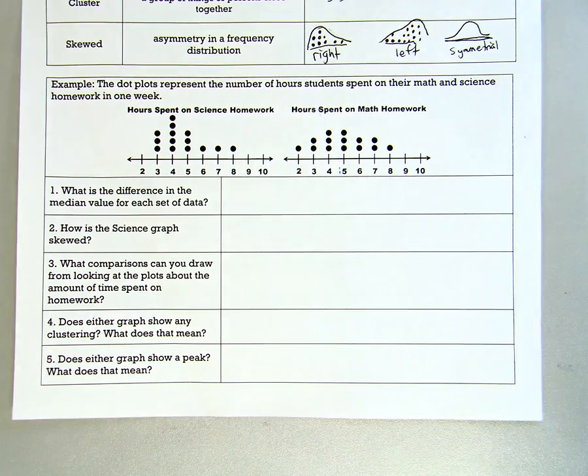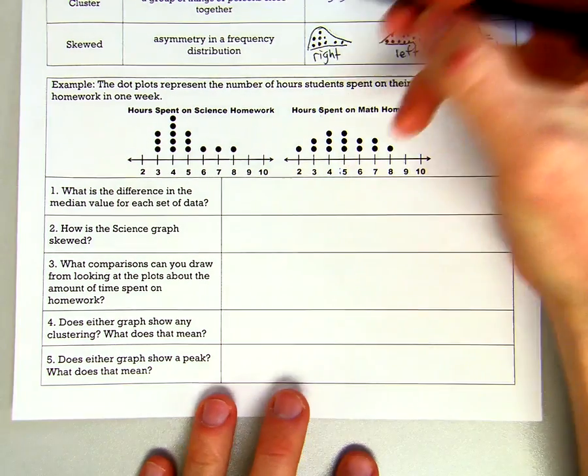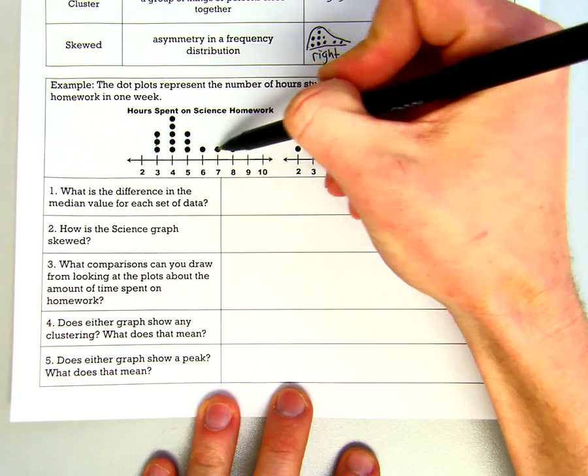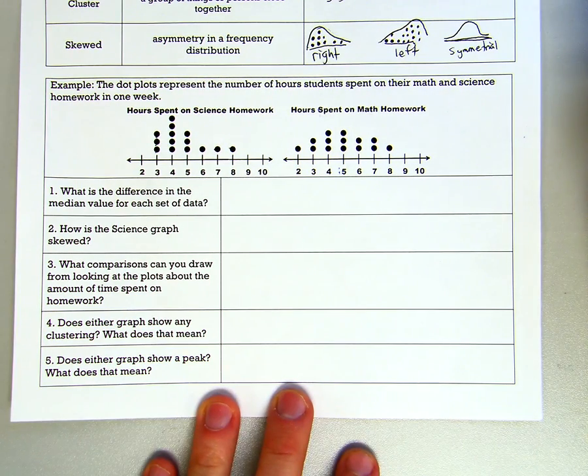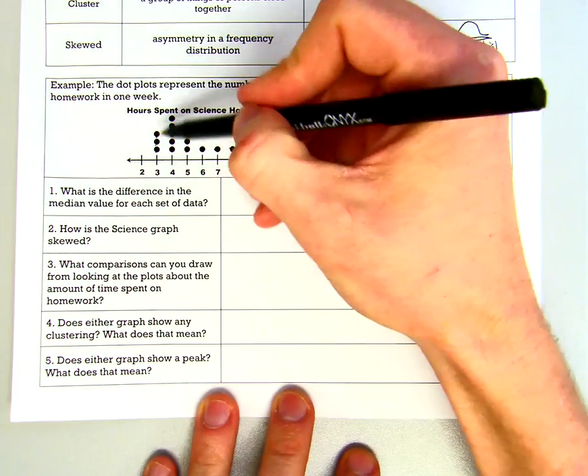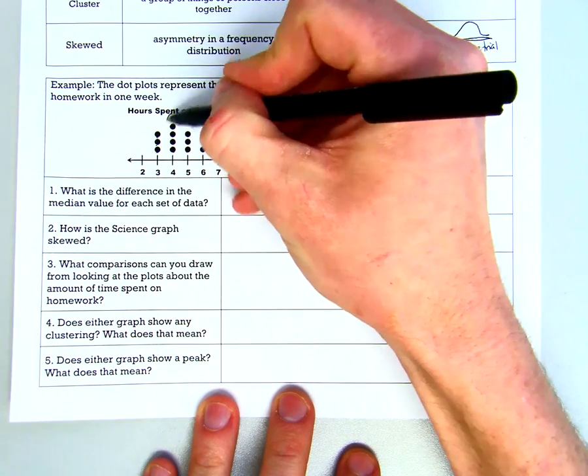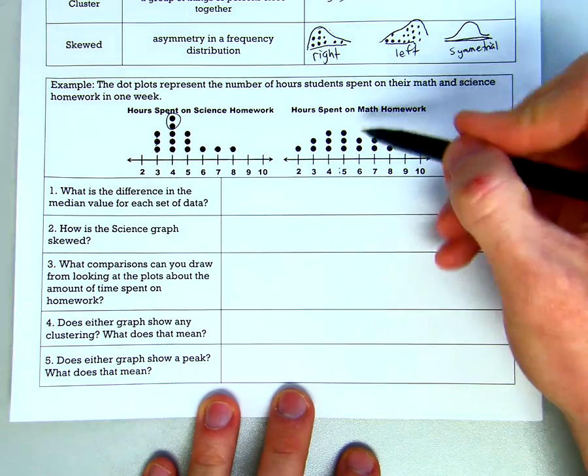All right. So what is the difference in the median value of each set of data? The median, remember, is the middle number. So in this case, I have 1, 2, 3, 4, 5, 6, 7, 8, 9, 10, 11, 12, 13, 14 points of data. So between my 7th and 8th point, 1, 2, 3, 4, 5, 6, 7, 8. So it still appears up here for 4.